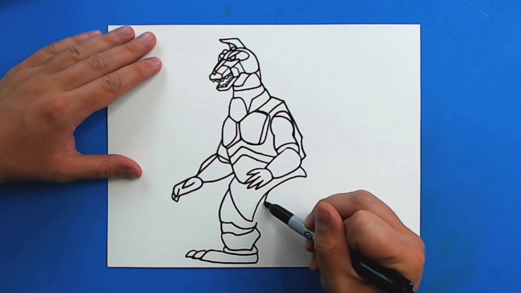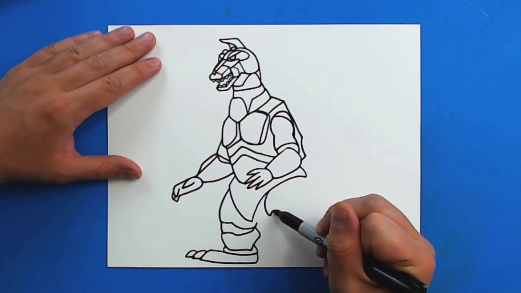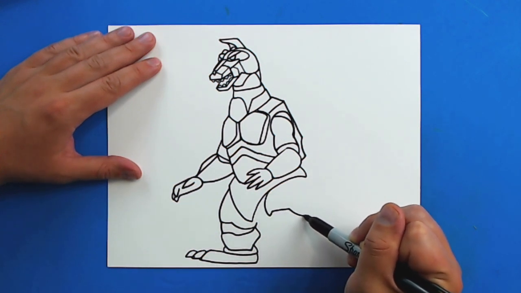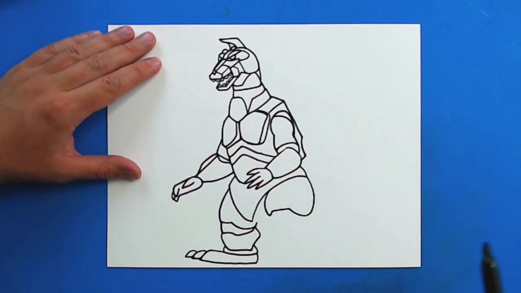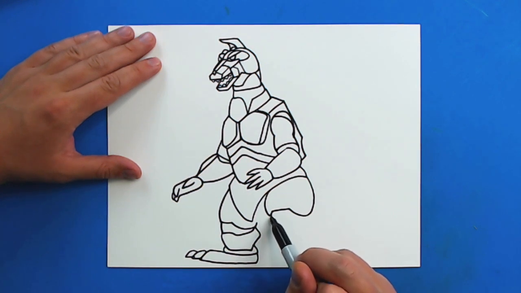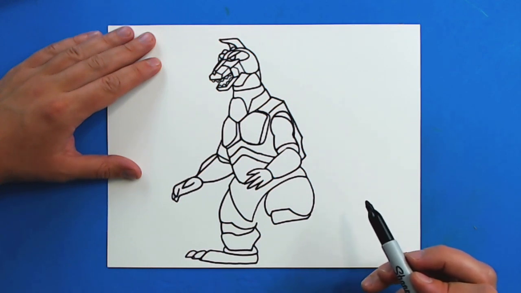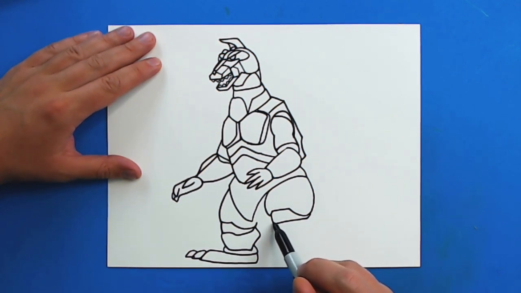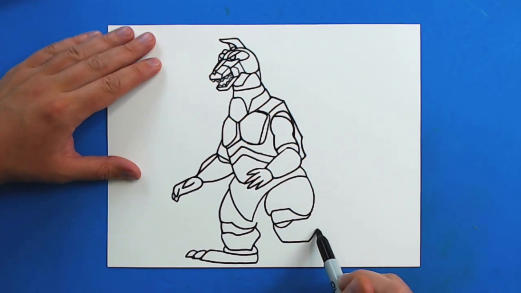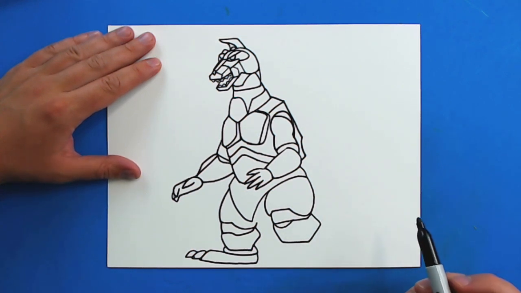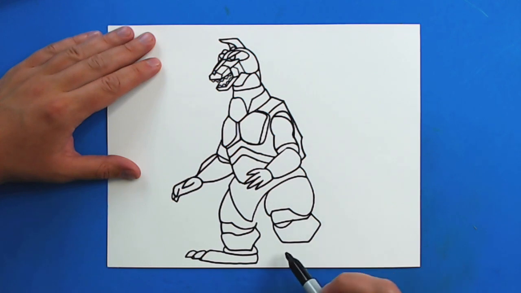Then over here, I'm just going to start right here, draw a line that curves down, goes up, over, down, and then kind of curves around. Then draw a little line that goes down, and then over here. A little curve line. And then a line that just goes down, over, up, and then over. Another little line that curves around.